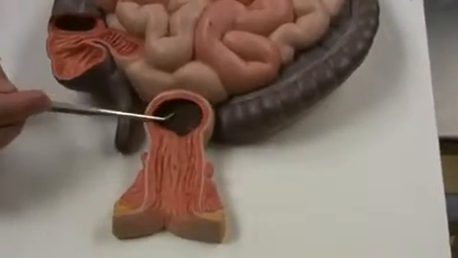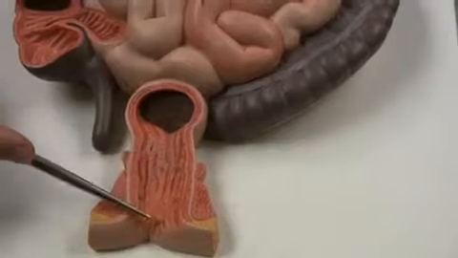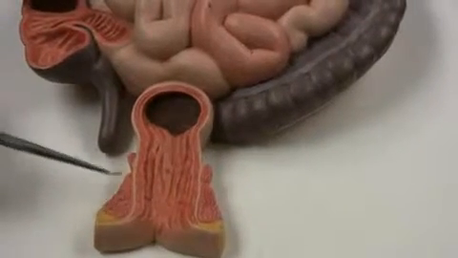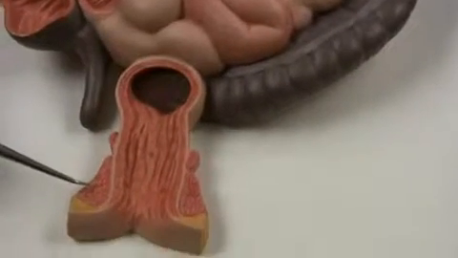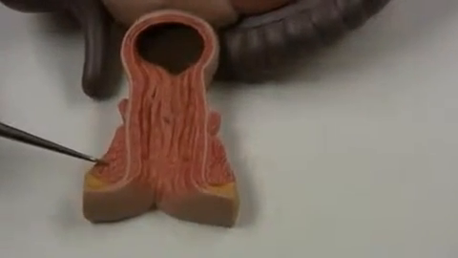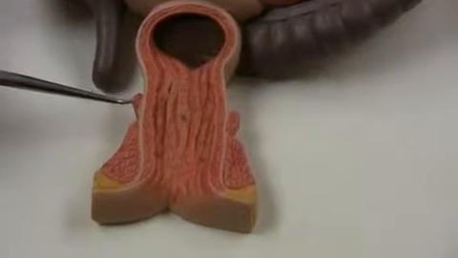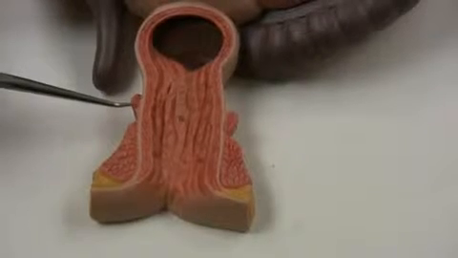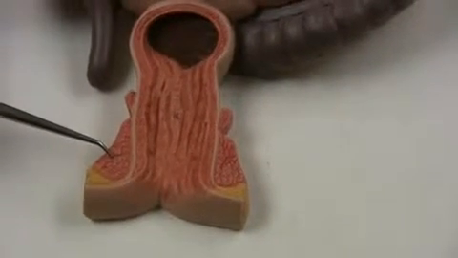Now, this is the rectum coming down into the anal canal, and we see an external and an internal anal sphincter. The external anal sphincter is for voluntary control. The internal one is for involuntary control, and this basically gives us the urge then to defecate, whereas this is the regulation of defecation.